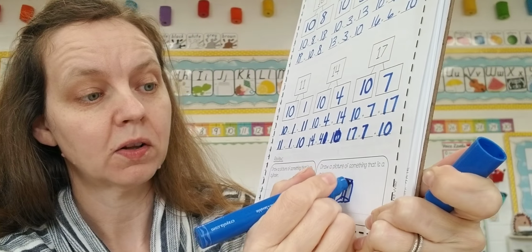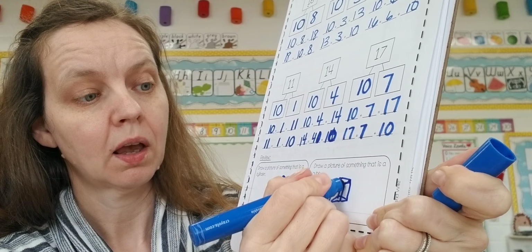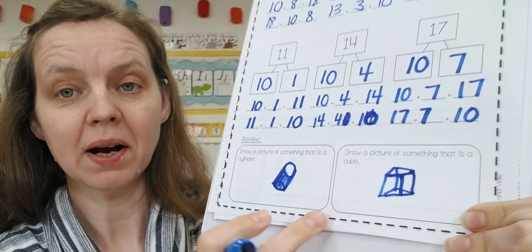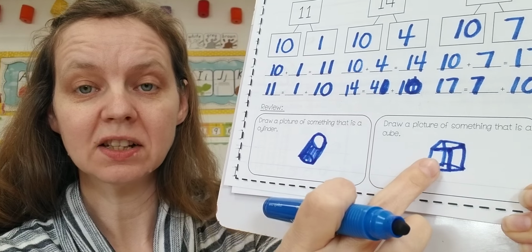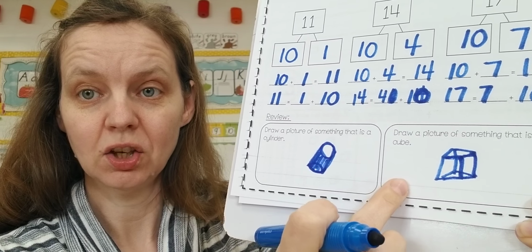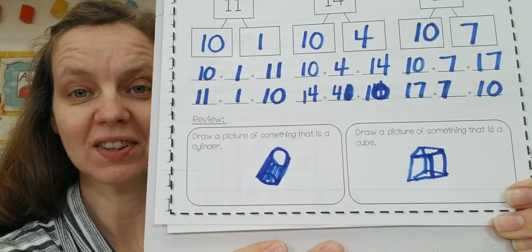Maybe it's a Kleenex box or a tissue box. Maybe it's a box you got a package in. But it looks like that. It's square on all the sides. Cubes are square on all the sides. So hopefully yours looks like that.